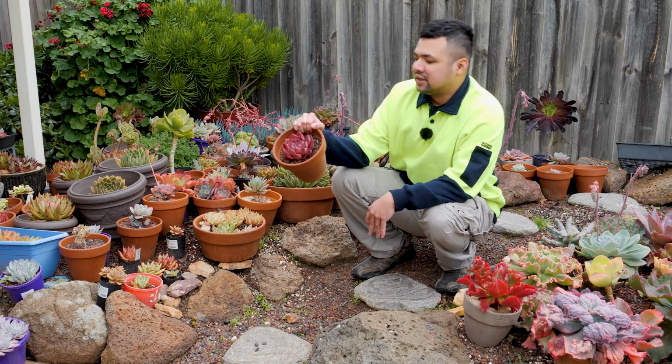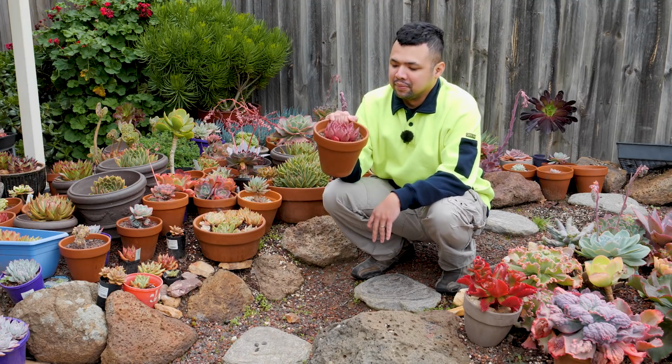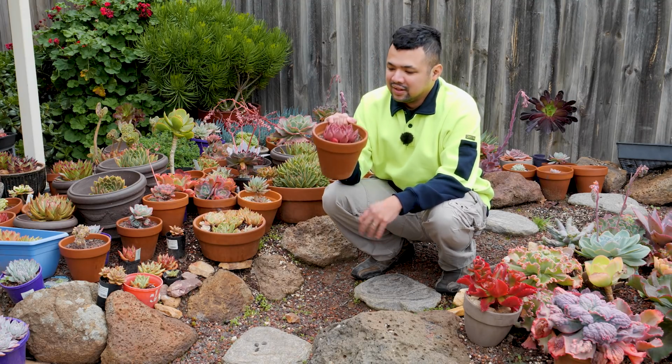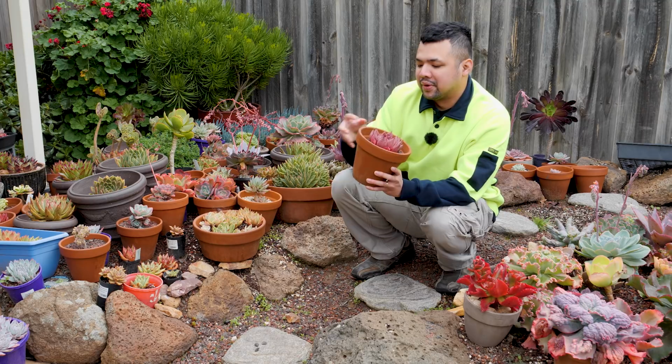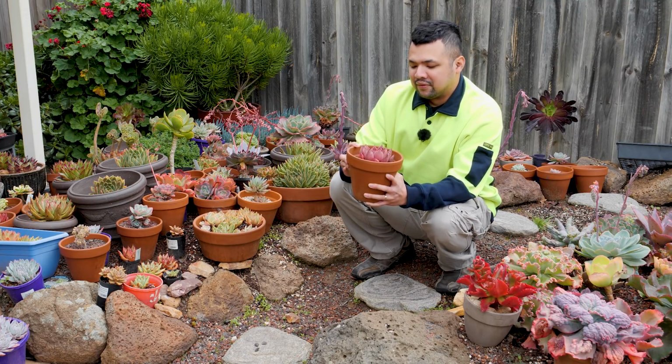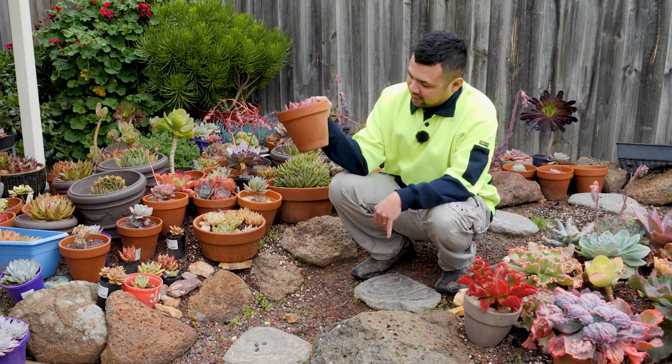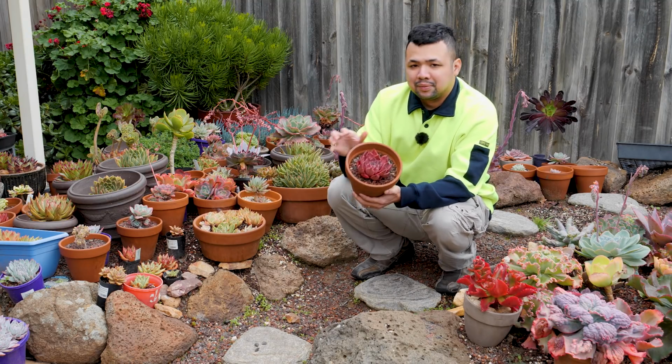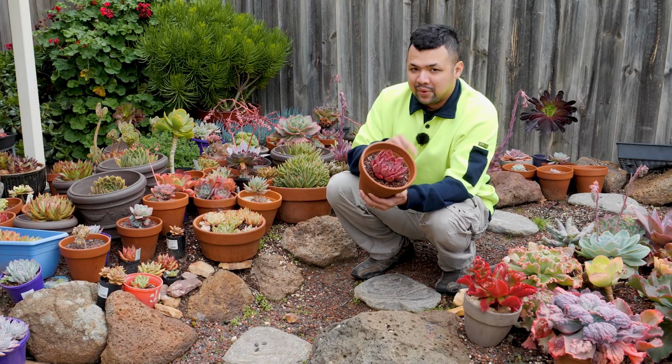I'm holding up this Echeveria Romeo. This is quite notorious for rotting, especially during summer when it's really warm and fungi are really active. I have my Romeo in a very loose soil mix and in a terracotta pot, as you can see, so that's making doubly sure that it doesn't stay wet for too long.